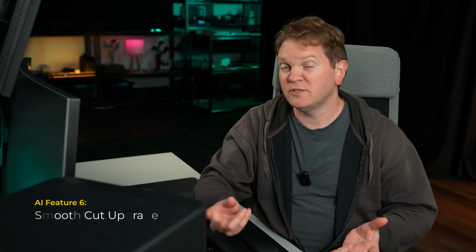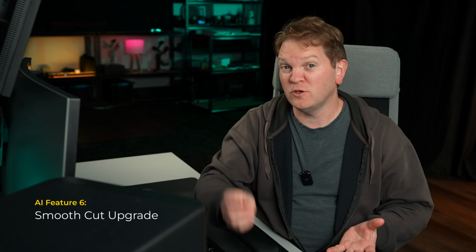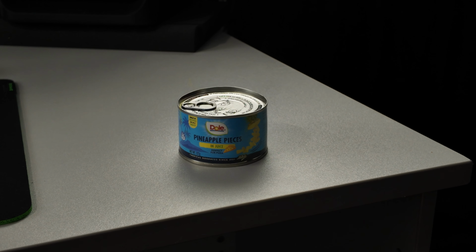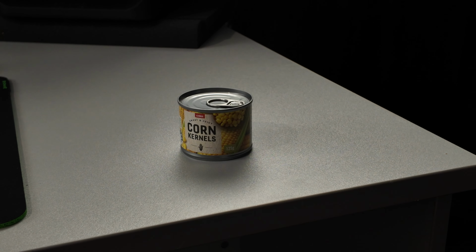The smooth cut transition was around in older versions, but it's been given an upgrade in DaVinci Resolve 20. By the way, it's not just for hiding jump cuts. You can also use it to create these crazy morphing effects.